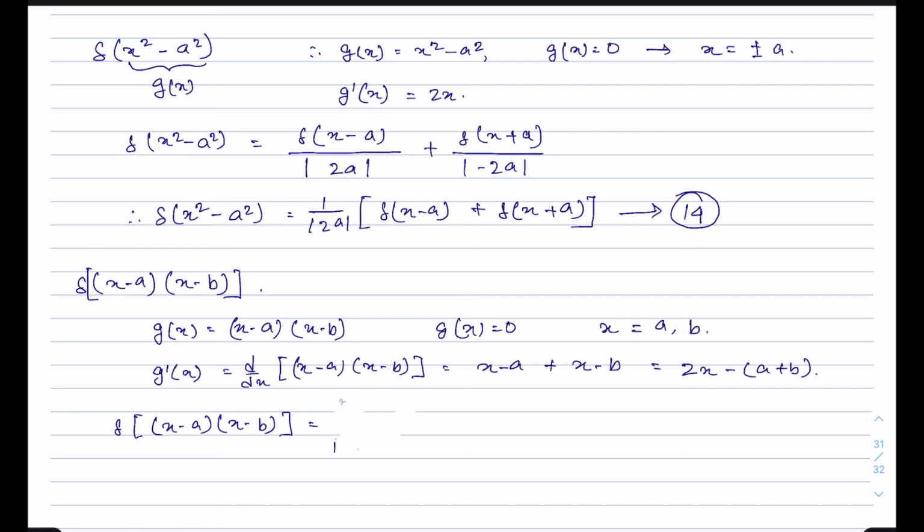Let's write it directly: delta(x minus a) over the modulus of a minus b, that is, the modulus of g prime at x equals a, which is a minus b, plus delta(x minus b) over the modulus of minus (a minus b).